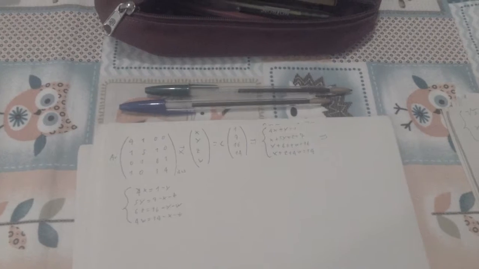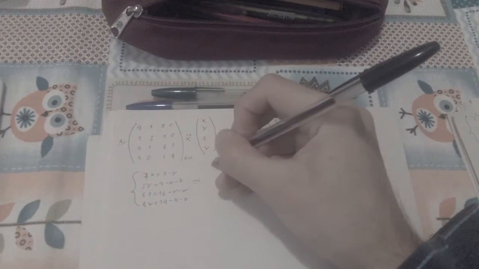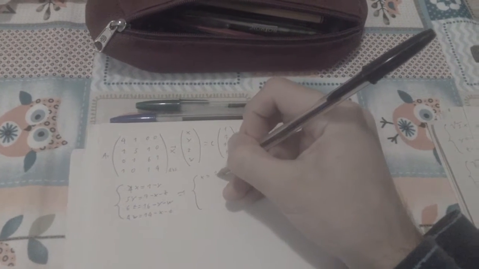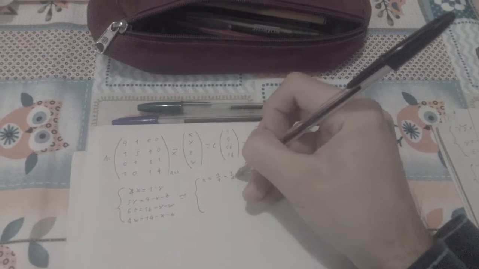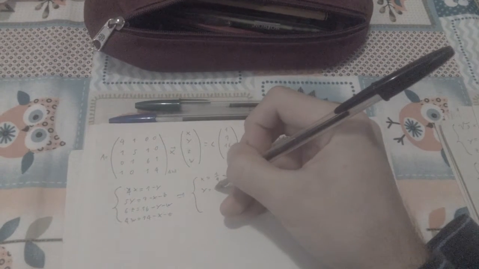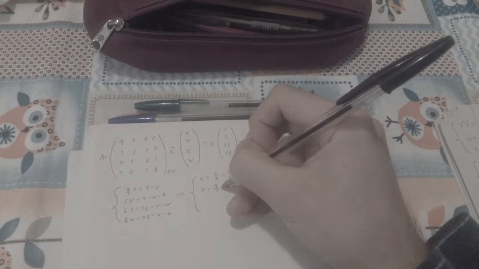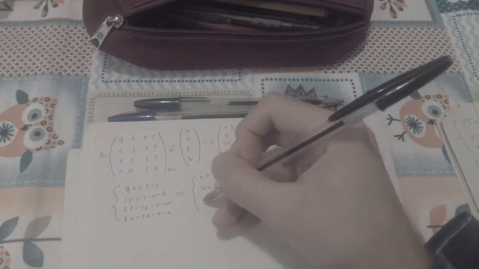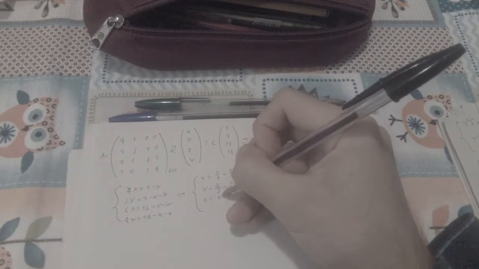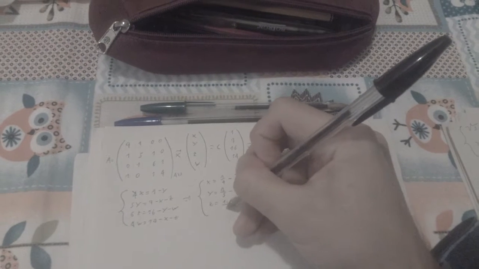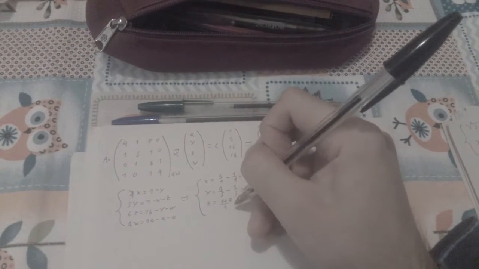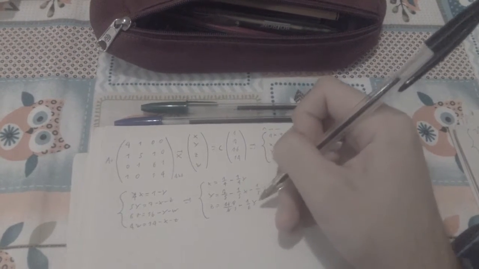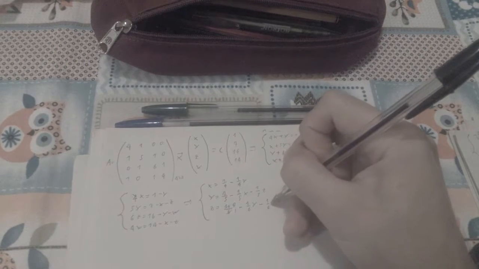And then I'm going to get x equal to 1 over 4 minus 1 over 4y, y equal to 7 over 5 minus 1 over 5x minus 1 over 5z, z equal to 16 over 6, which we are lucky we can simplify as 8 over 3, minus 1 over 6y minus 1 over 6w.